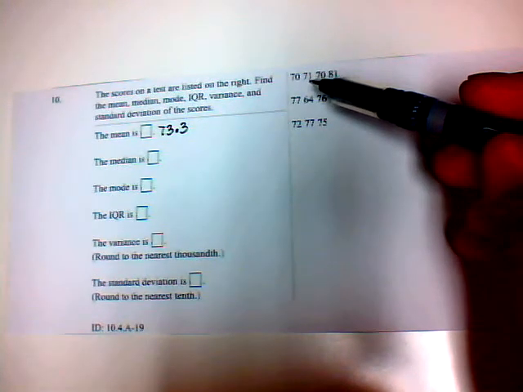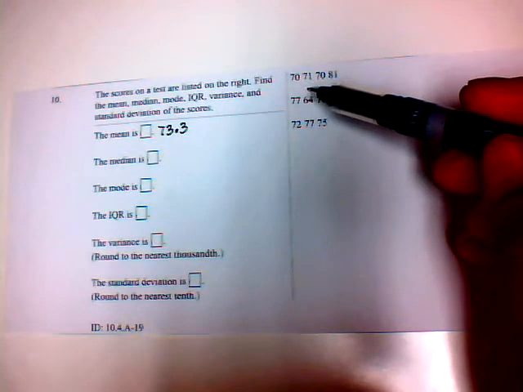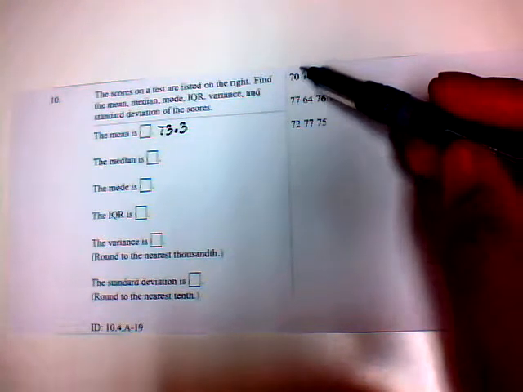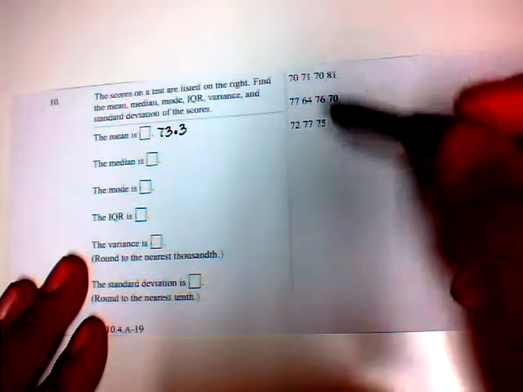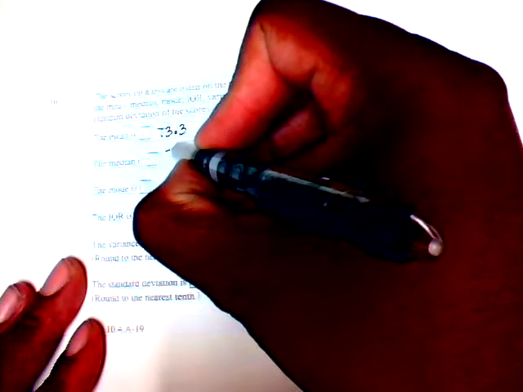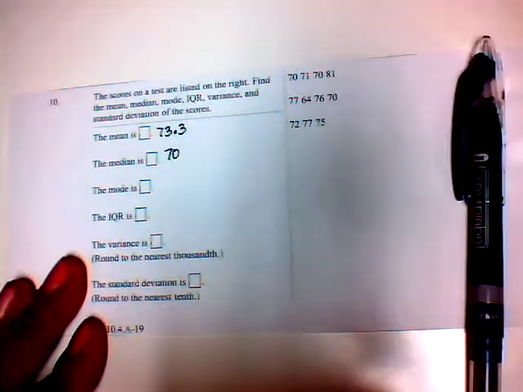Because I only see 70 twice... actually it's just 70, because 70 occurs 3 times, and 77 only occurs twice. So 70 is just the mean, the median... correction, it's the mode. We haven't gotten to the median yet. So the mode is 70, not the median.